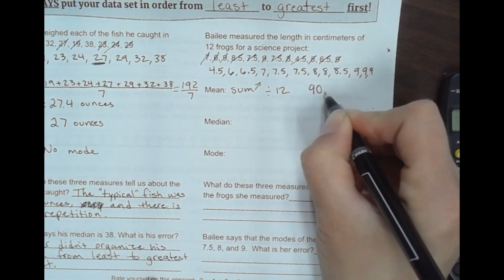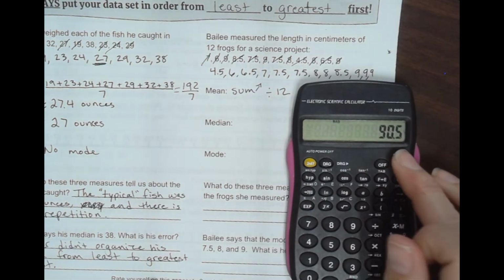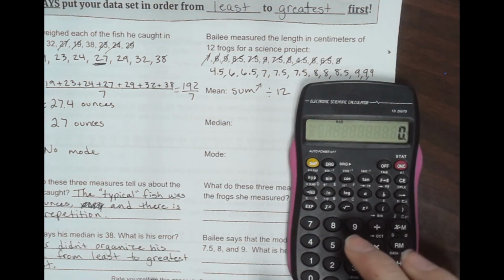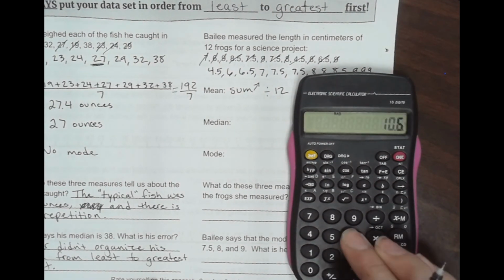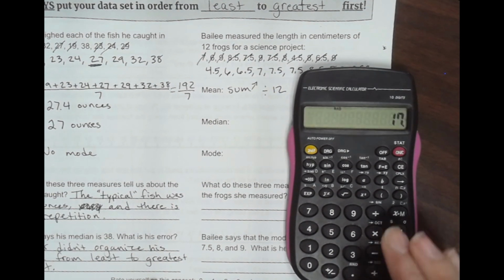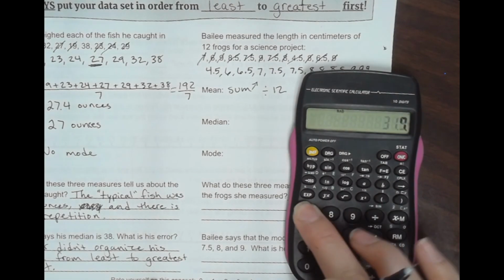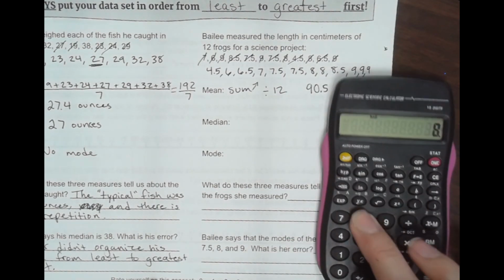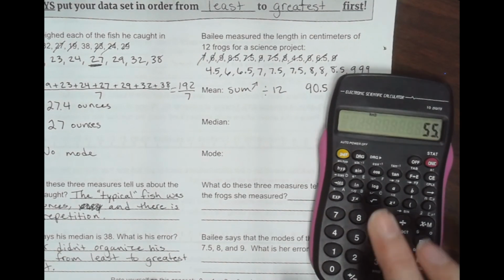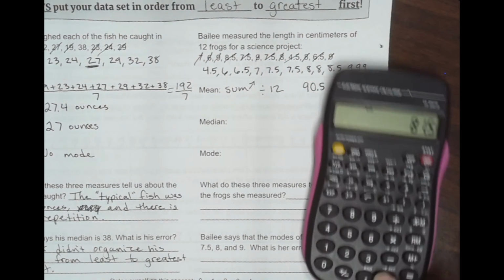If I'm going to make an error, it's going to be when I'm adding it up. So I always like to do it twice just to make sure I didn't miss something, especially when there's decimals involved. 6.5 plus 7 plus 7.5 plus another 7.5 plus 8 plus 8 plus 8.5 plus 9 plus 9 plus 9.